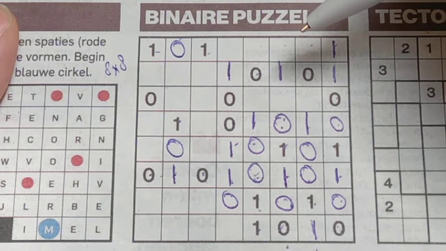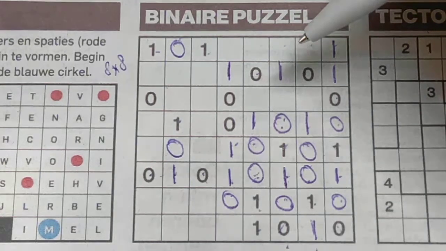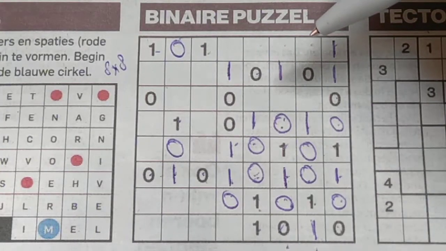Then I cannot continue. No, cannot continue. So I need to compare, I think.